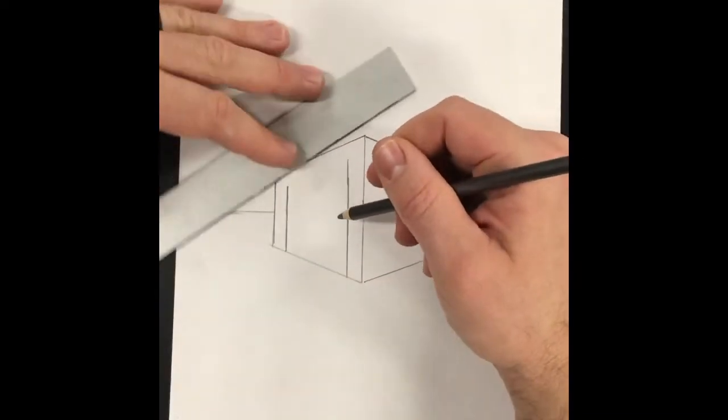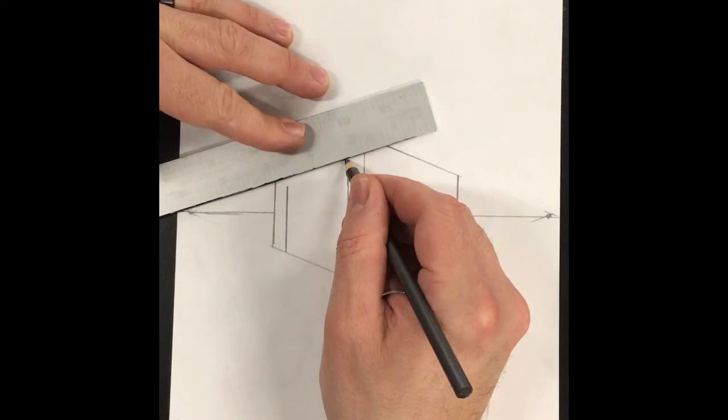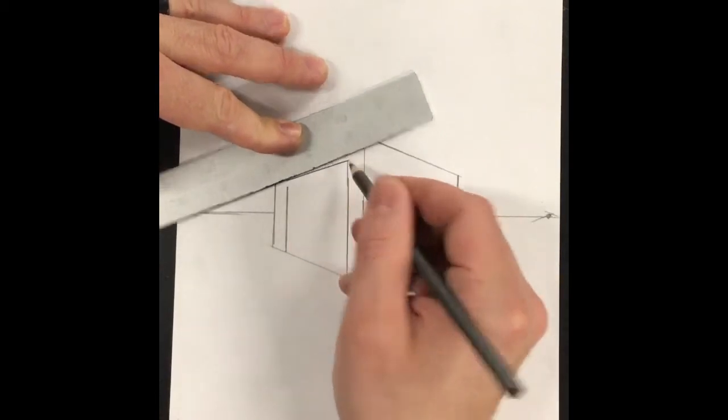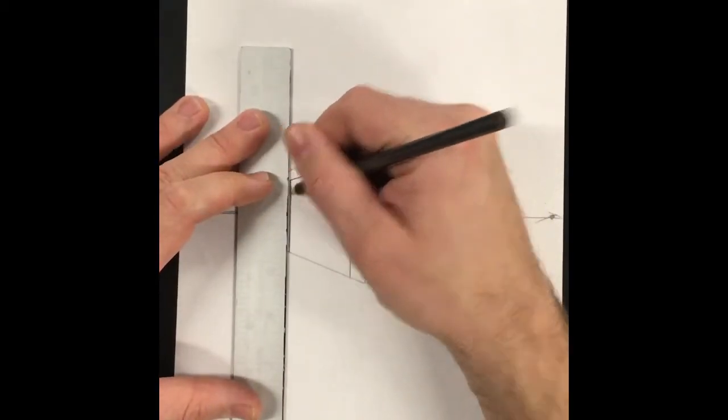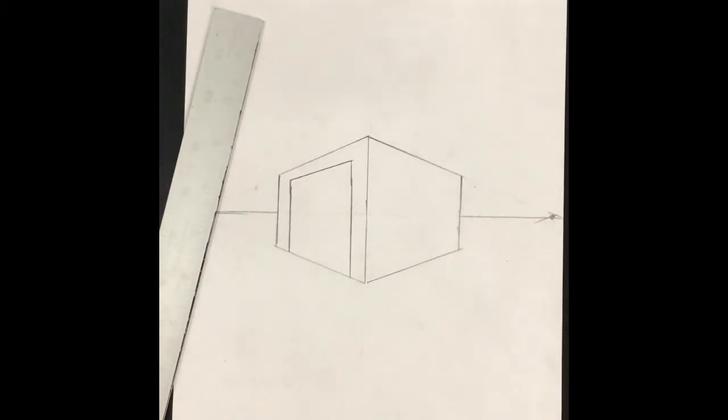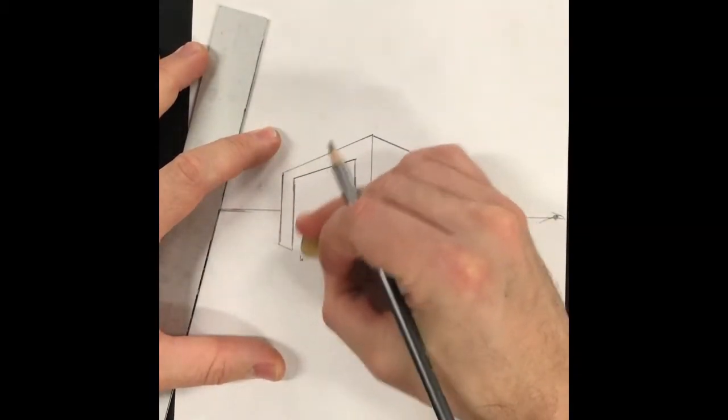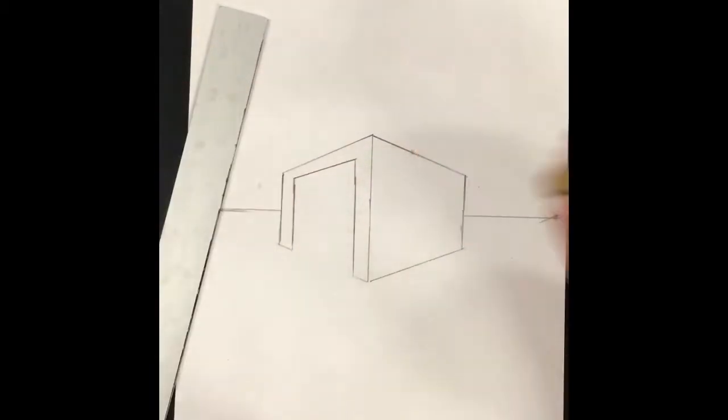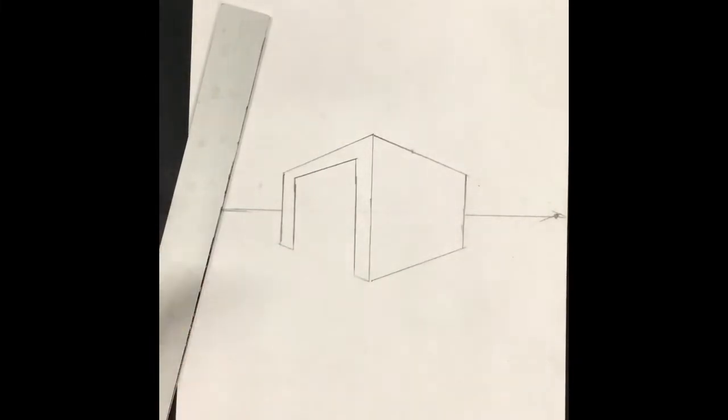Make that one a little longer. I want a high door for this. Coming down, here's my door. Now, we would normally erase the bottom and extend our lines back to make the interior of our door, but today we're not gonna make a square door, but in fact an arched door.